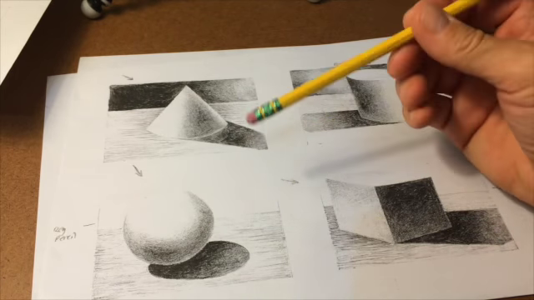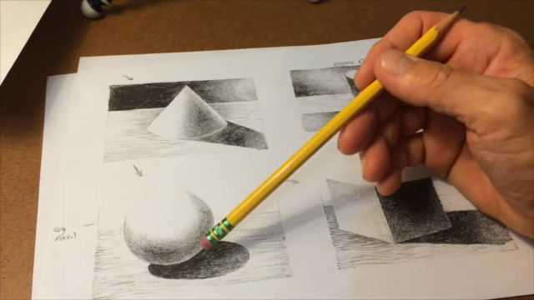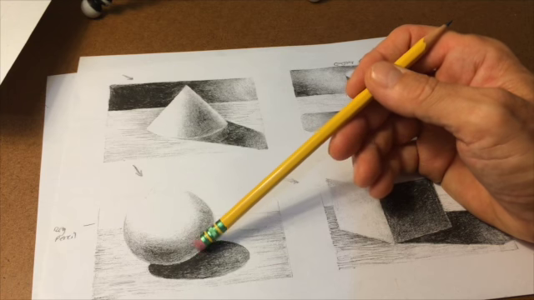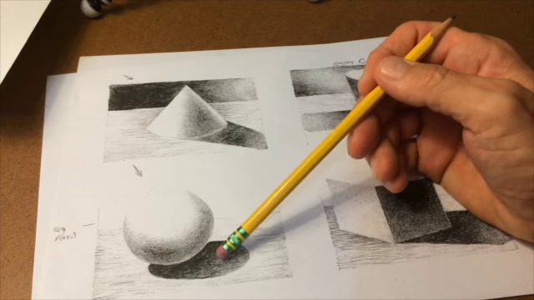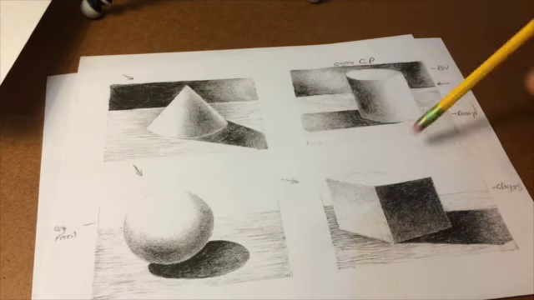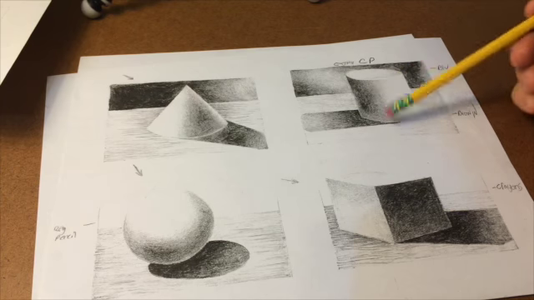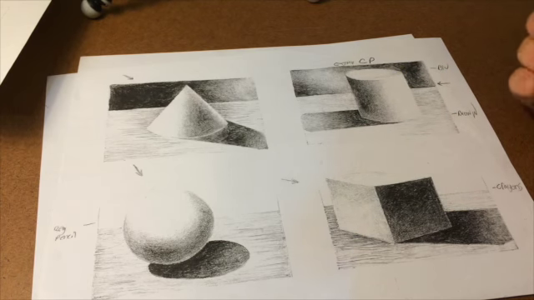In that cast shadow, there is a sense of a diffused shadow. So it gets a little bit darker right up next to the shape, and gets a little bit lighter. Sometimes the copy machine that reproduces these really makes it get lighter than it needs to be, but we can deal with that easily.